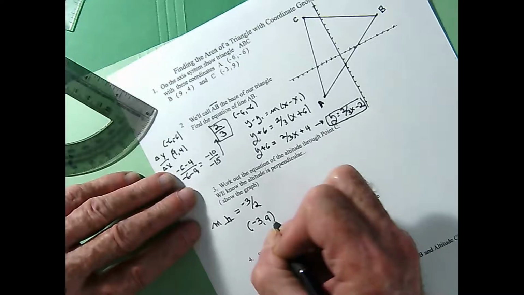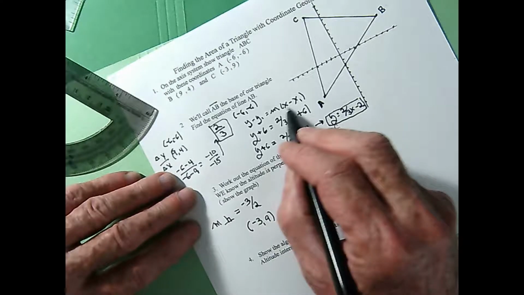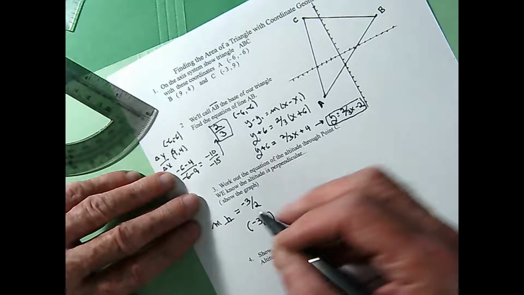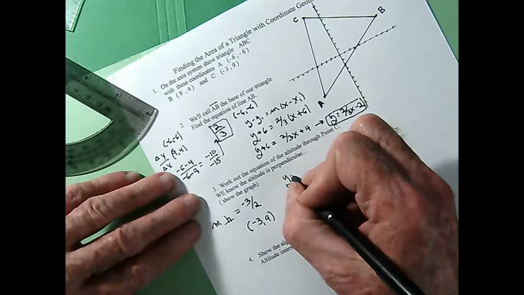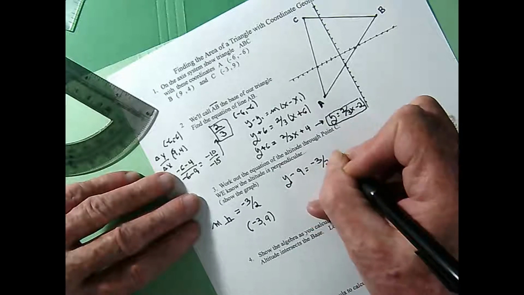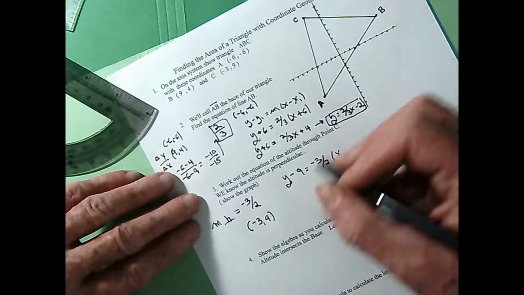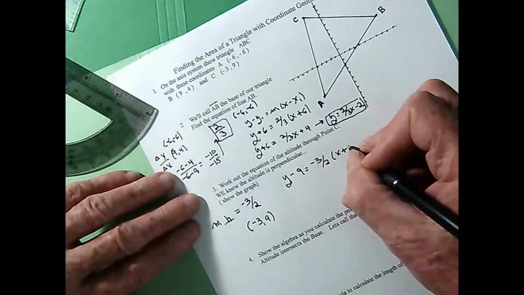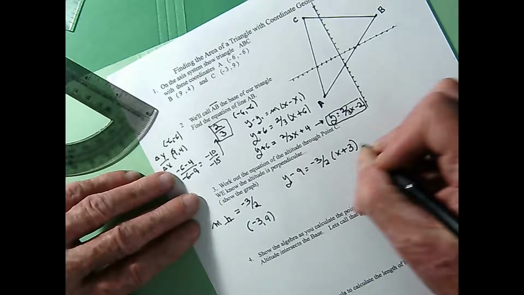Now, if you knew that formula, y minus y1 equals m times x minus x1, you wouldn't even have to write it down. You could just go with y minus 9 equals -3 halves times x minus a -3, that'd be x plus 3. And lo and behold, I got the equation of the line. I just need to work with it.